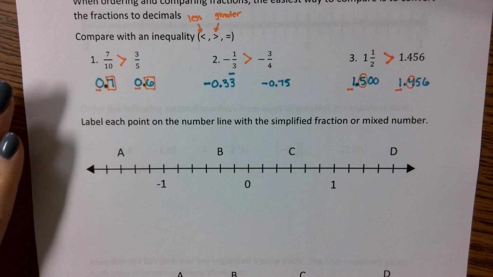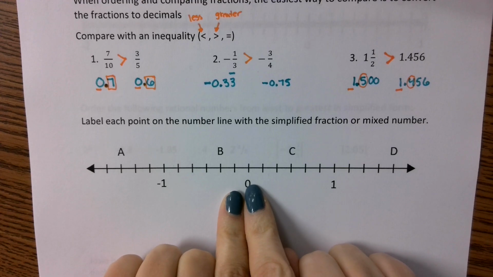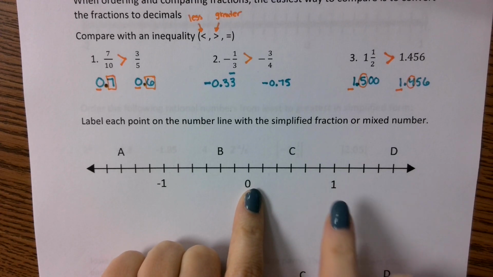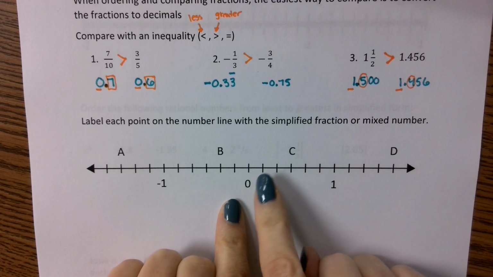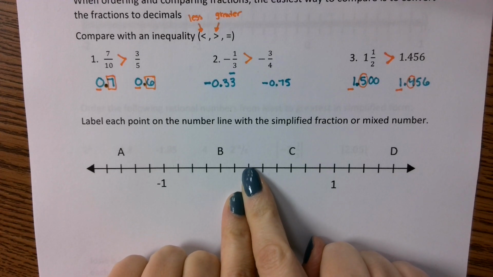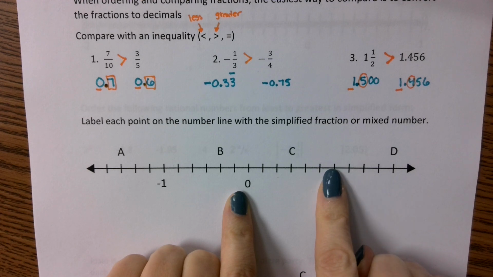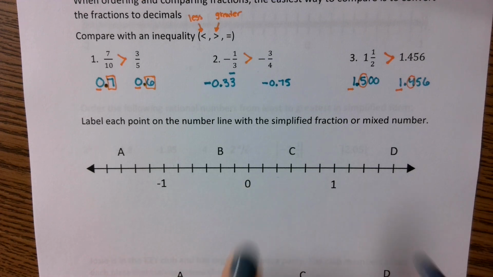So what I always tell students is start at 0 and count how many jumps does it take to get to the next whole number. So everybody look at your 0, and I want you to count from 0, take a jump, and keep taking jumps until you get to the 1. How many jumps does it take to get to that 1?